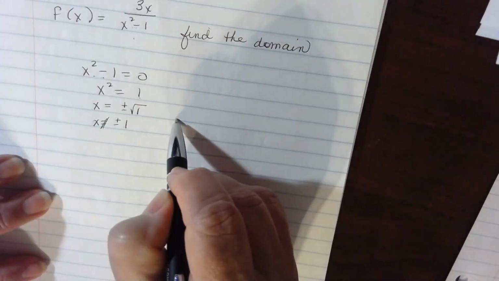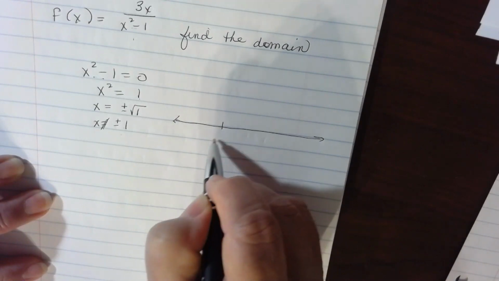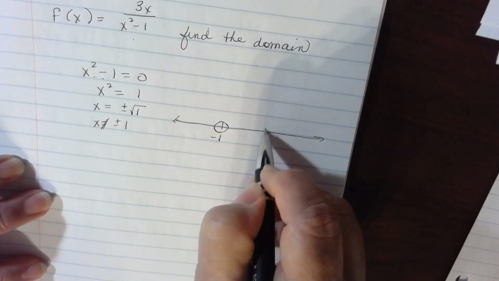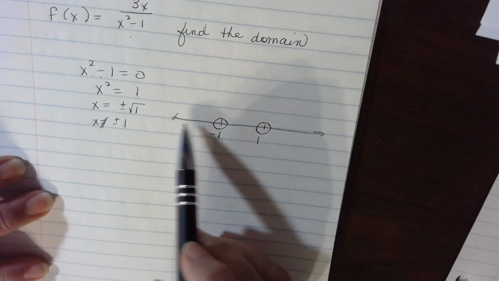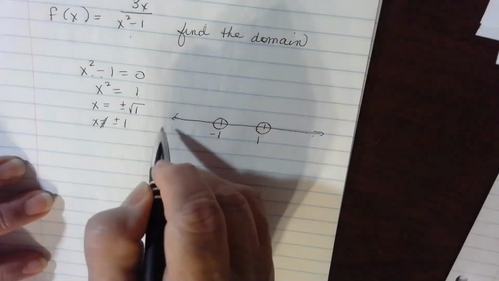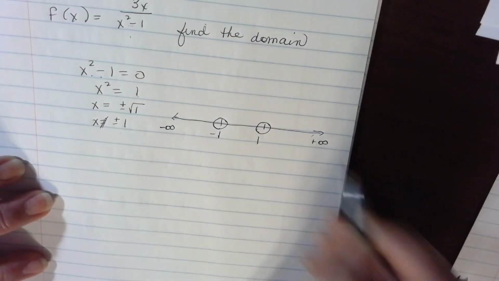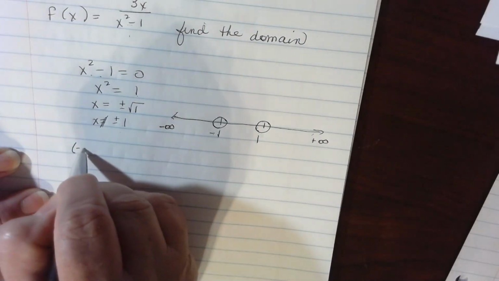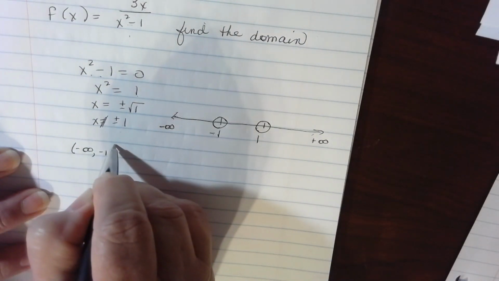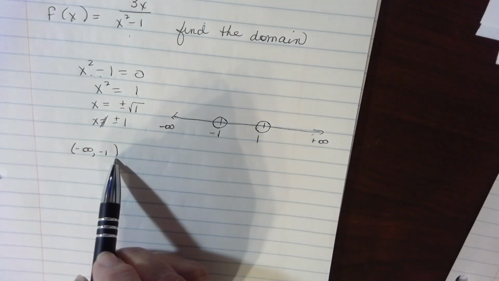And the simplest way is to draw a number line and mark what it cannot be with an open circle, and then decide how you're going to write that in interval. So this is negative infinity down here and positive infinity up here. So you have to go from negative infinity to -1. And that's an open circle because it can't be equal to that.